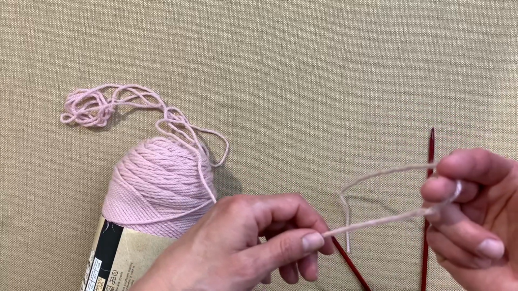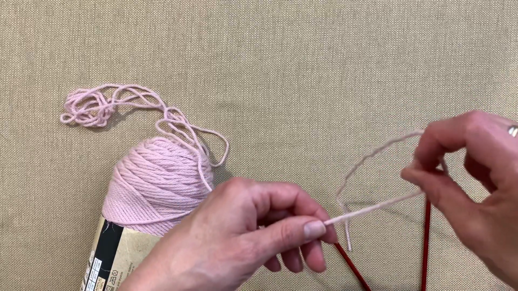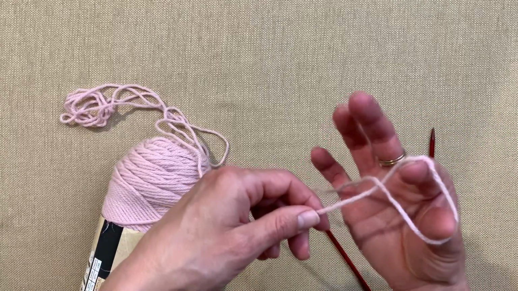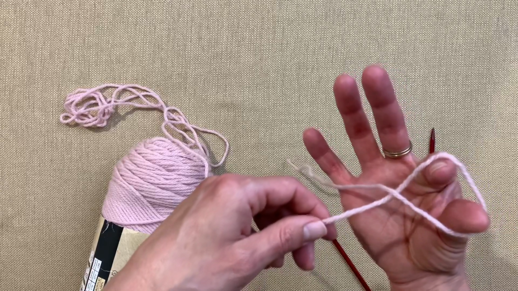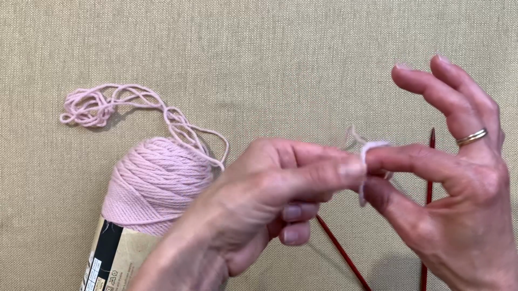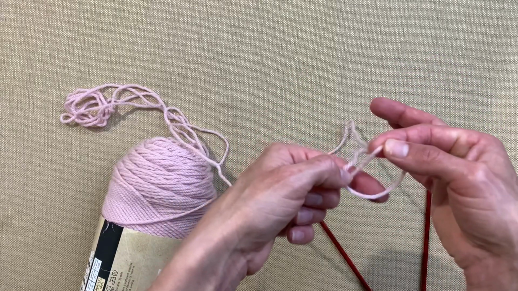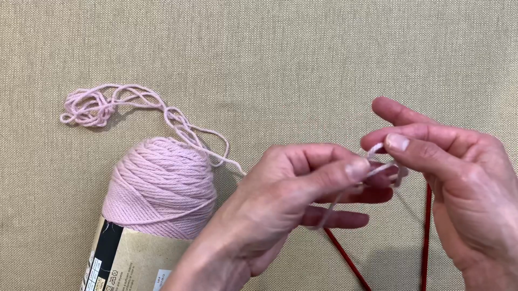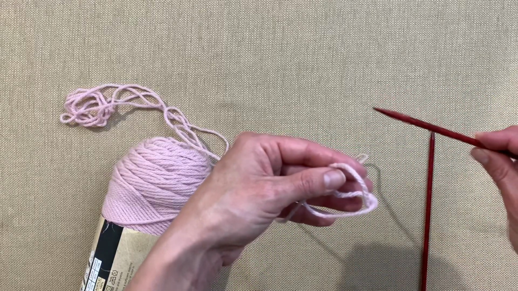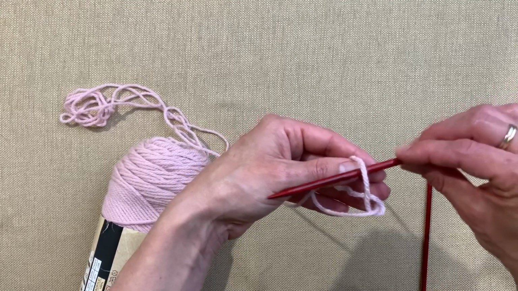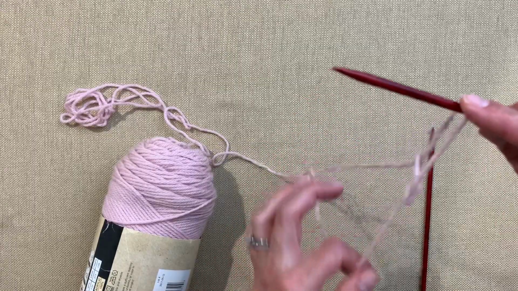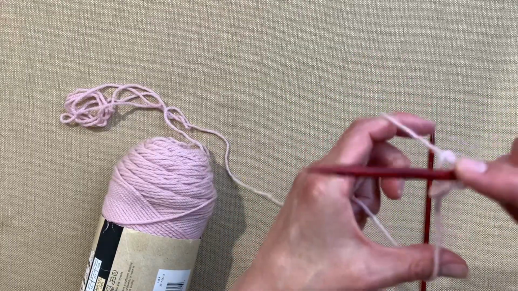I hold it in between my 2 fingers, and I twist it around, and I put my fingers in like this. So your tail is over the top of the working yarn. Then I grab the working yarn and just pull it through. So there we have this loop right here. Now we're going to take our knitting needle and go in from the right side, and I hold that there with my pointer, and I pull this tight.